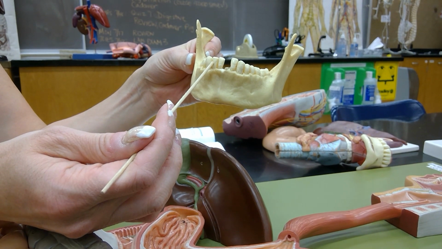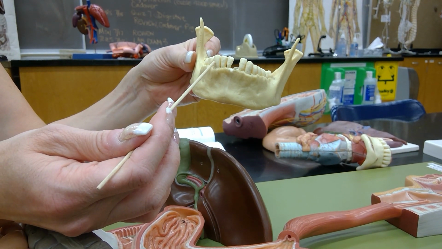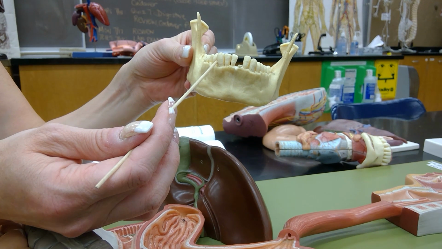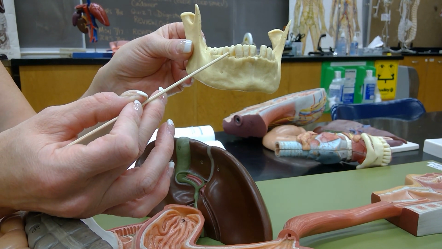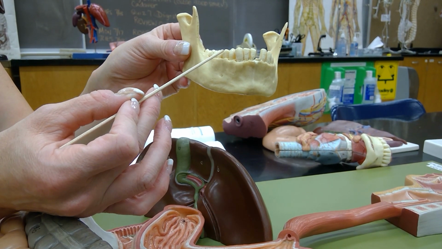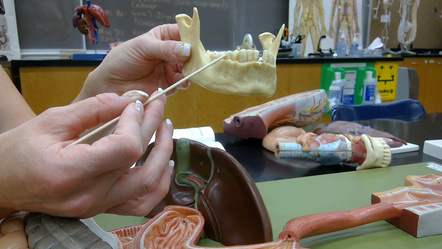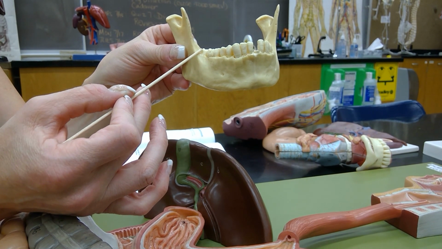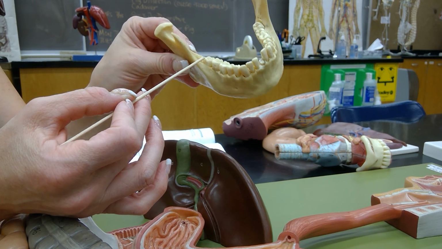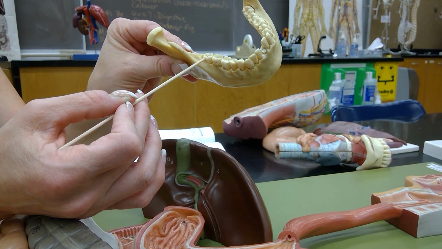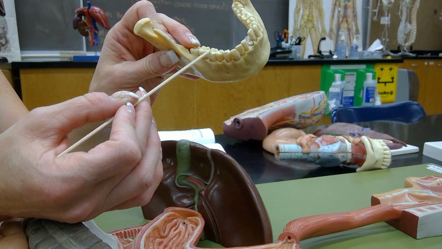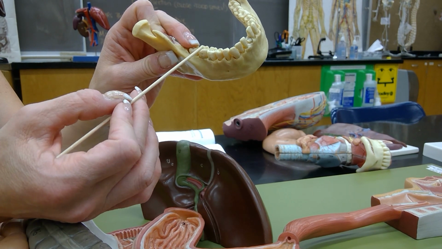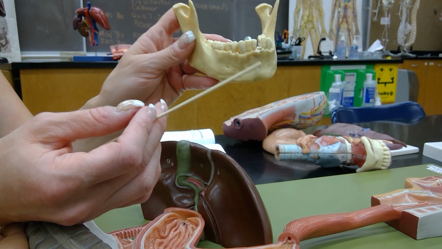Here's the central incisor. Next to that is the lateral incisor, and the canine or cuspid. Then the first bicuspid or first premolar, second bicuspid or second premolar, first molar, second molar, third molar. The third molar are the wisdom teeth, and not all of the models have them. So be sure to count at least molars or check all the teeth if the last one is marked.